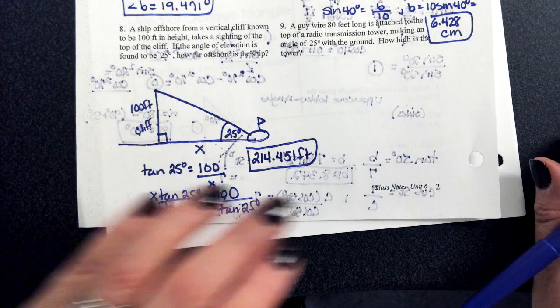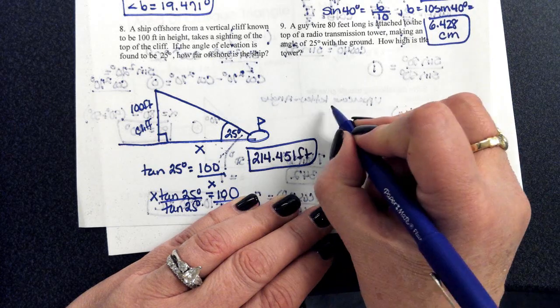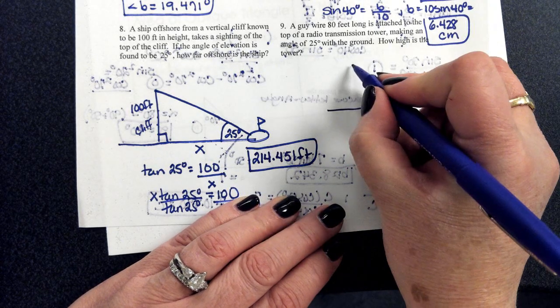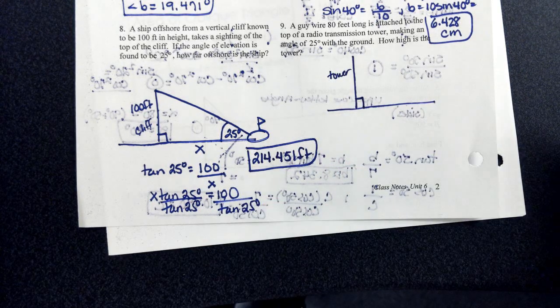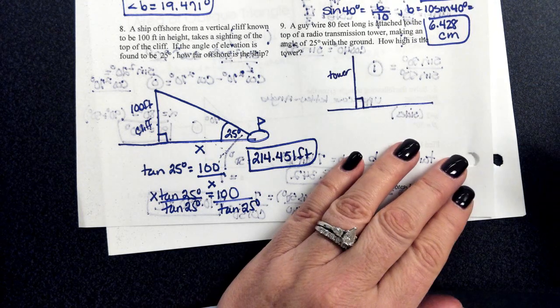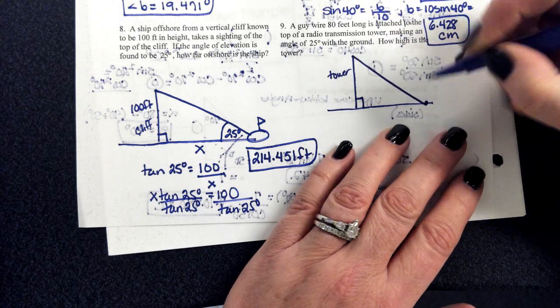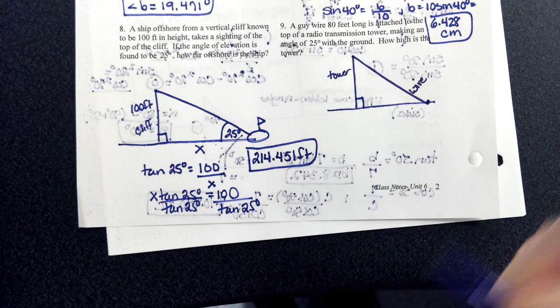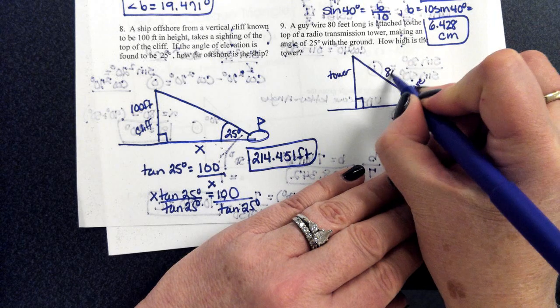Let's take a look at number 9. You have a guy wire that's 80 feet long attached to the top of a radio transmission tower, making 25 degrees with the ground. So here's my tower. That tower better be perpendicular to the ground. So this wire is attached to the ground to the top of the tower. So here's my wire. Questions so far on the picture? They're telling me that the wire is 80 feet long.